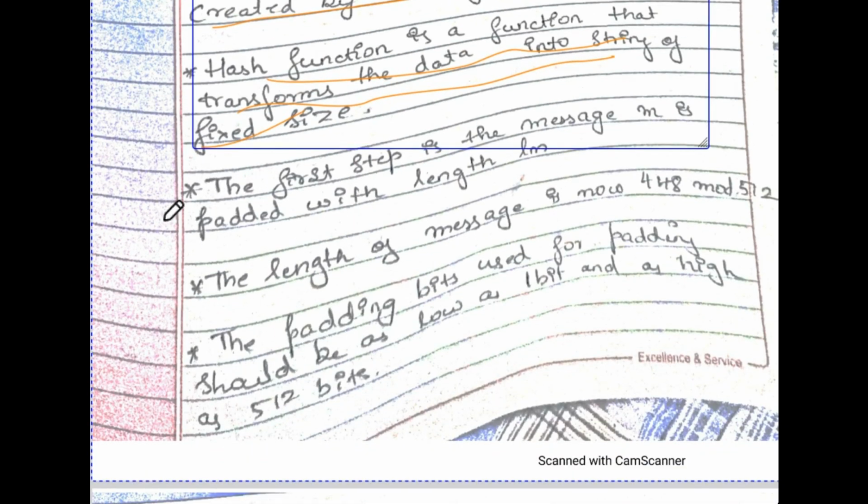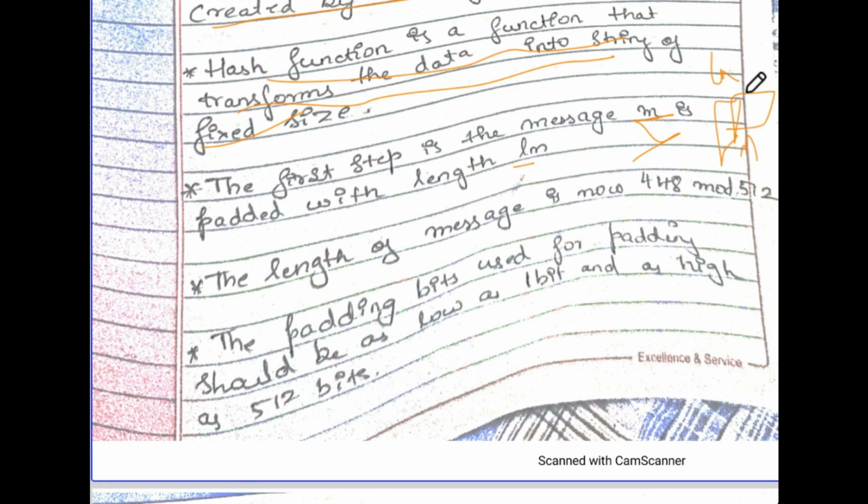The first step is the message M. Message M is padded or added with length L_M. So this is message M, and this is L_M. Message M is added with length L_M. The length of the message should be until 448 mod 512. We have to remember this.